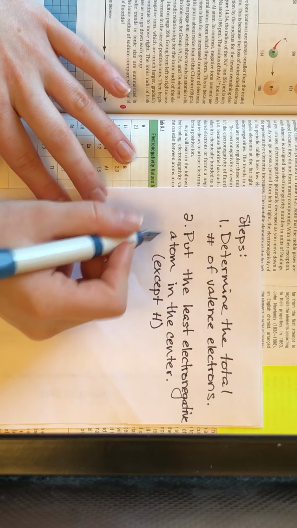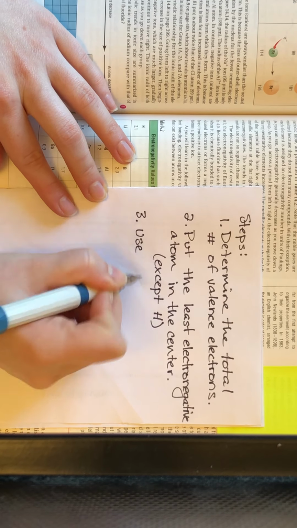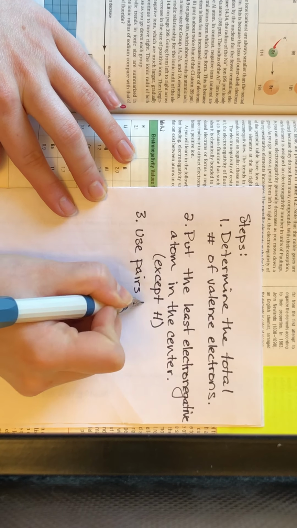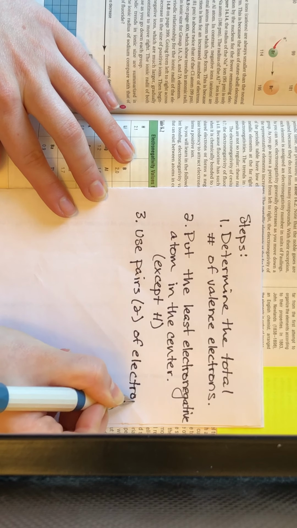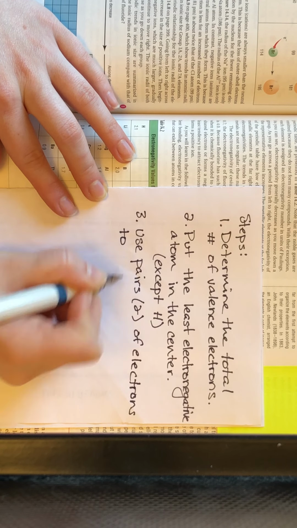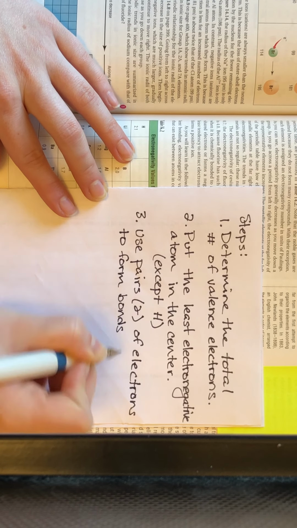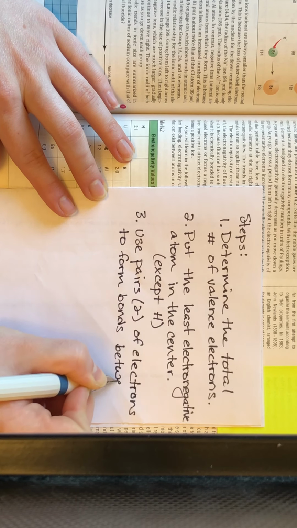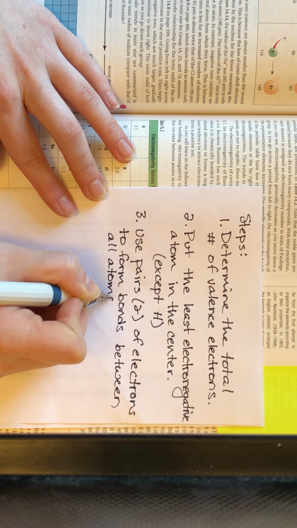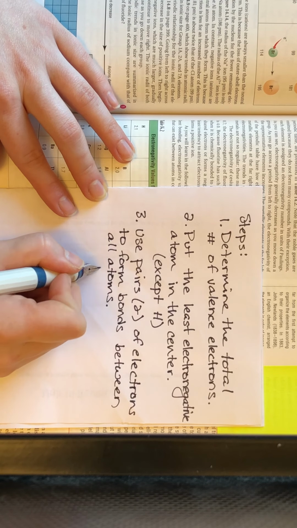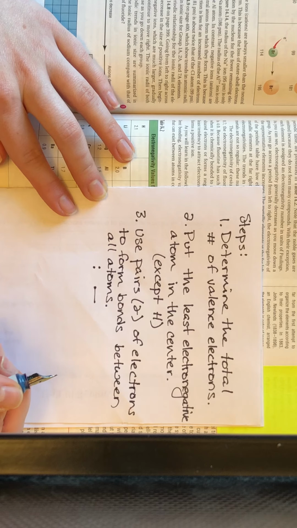Third step, use pairs of electrons, and a pair is always 2, to form bonds between all the atoms. You can do this by putting 2 dots, or you can put the single bond line.